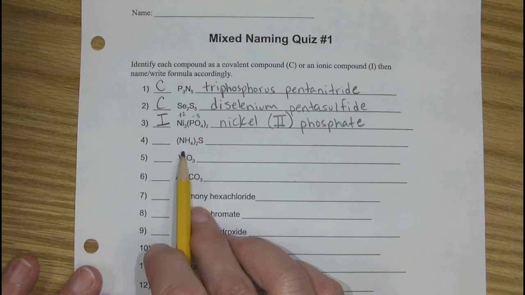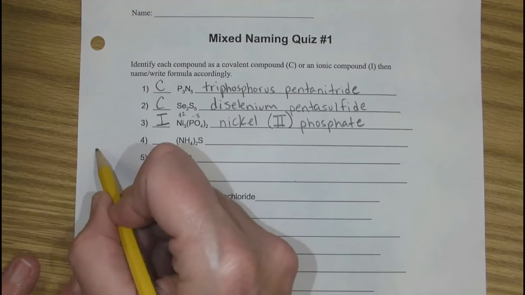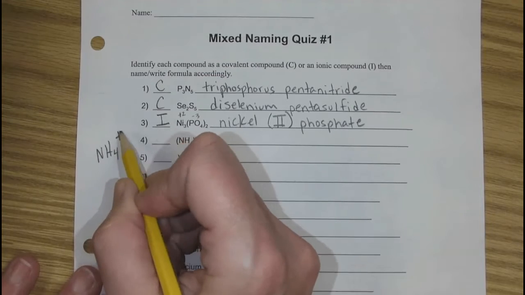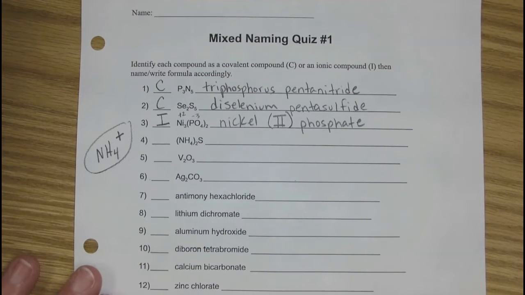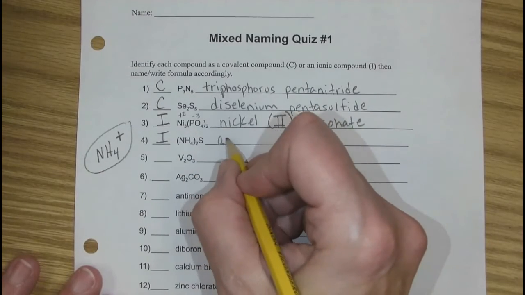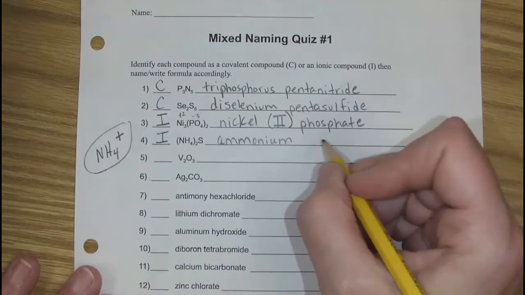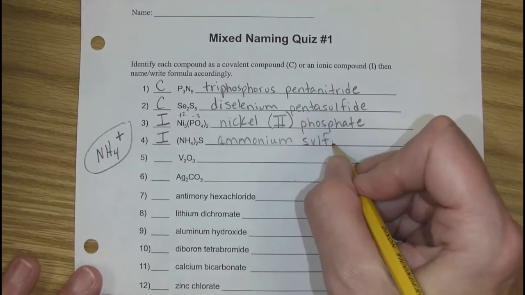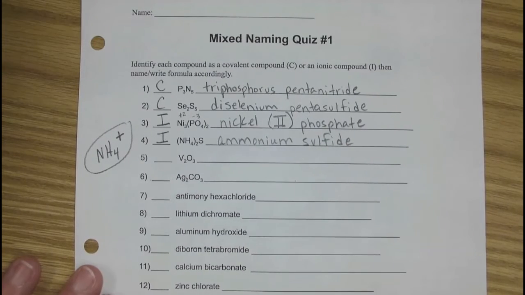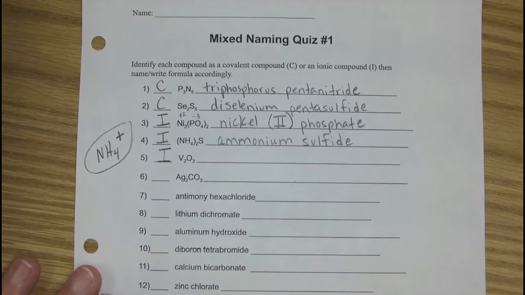Okay, this one is kind of tricky. There is no metal, but NH4 plus is a cation. It's on your polyatomic ion sheet. This is the one exception to looking for a metal that I've been talking about. So this is going to be ionic. Ionic, we're just going to name the cation ammonium and the anion sulfide. So ammonium sulfide.